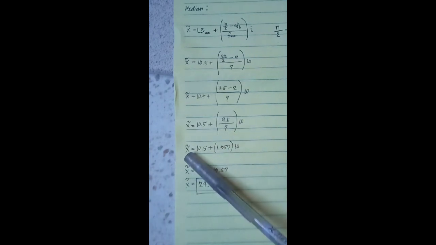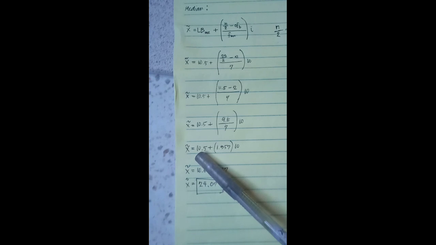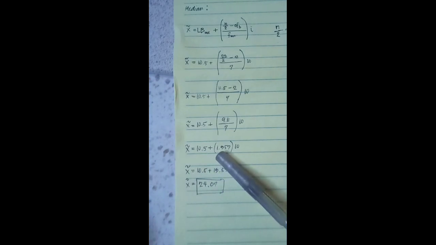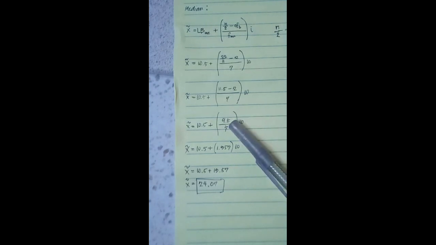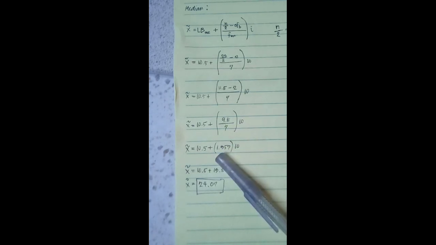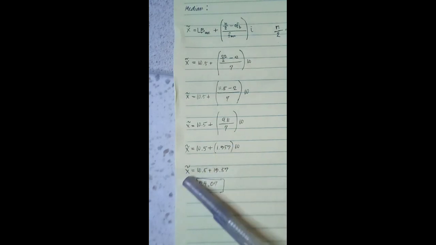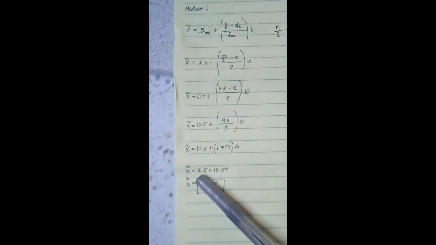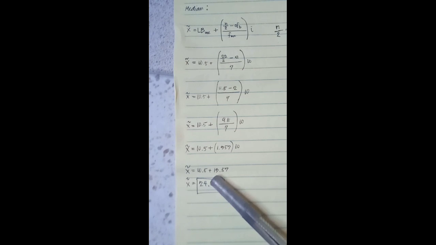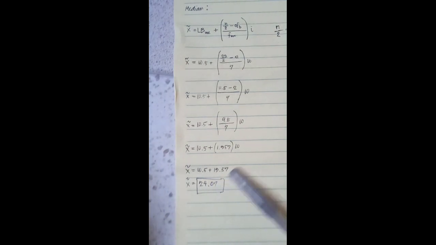So median is equal to 10.5 plus 1.357 times 10. So 9.5 over 7 is equal to 1.357. So median is equal to 10.5 plus 13.57.